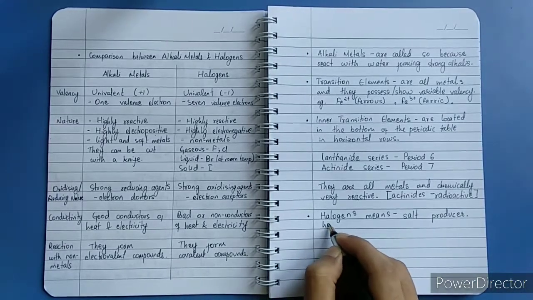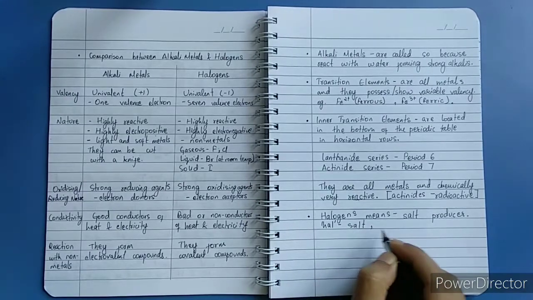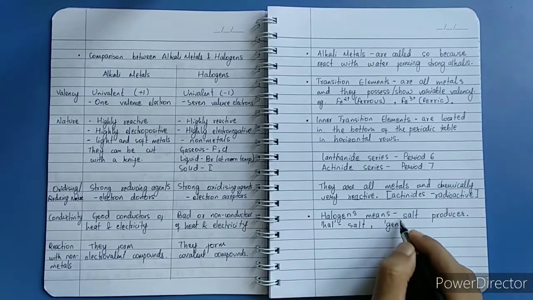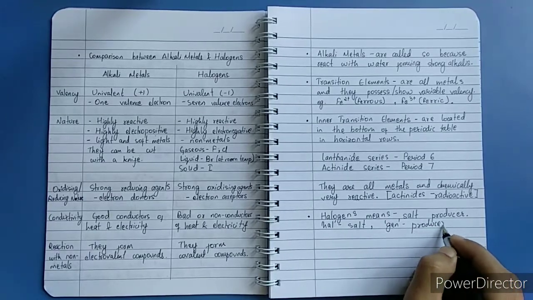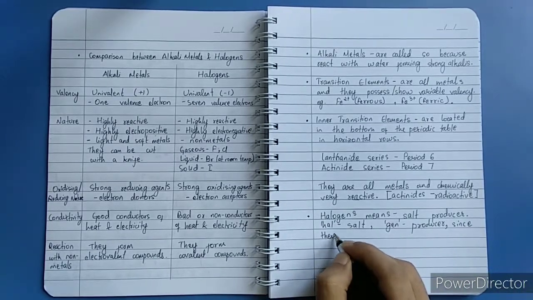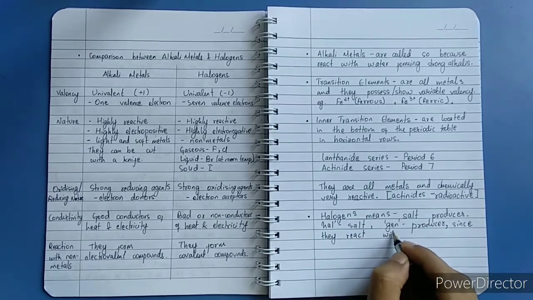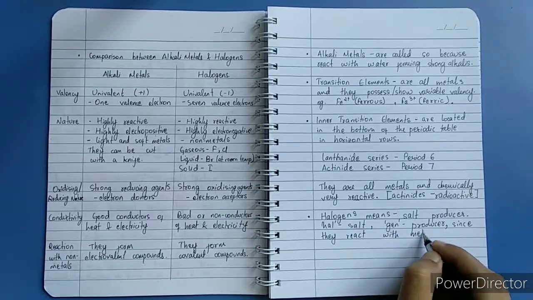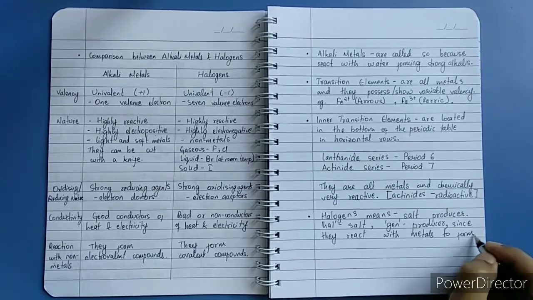It is derived from hal, meaning salt, and gen, meaning producer. Why are they called so? Since they react with metals to form salts.